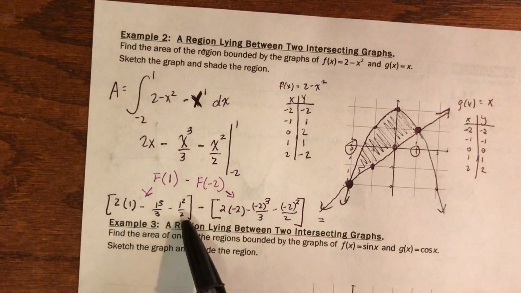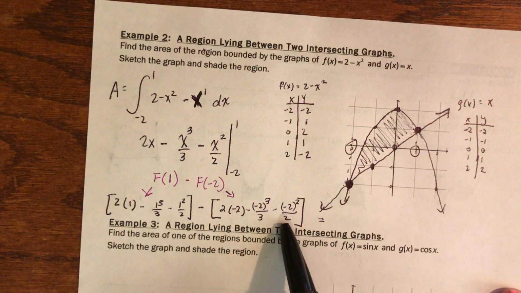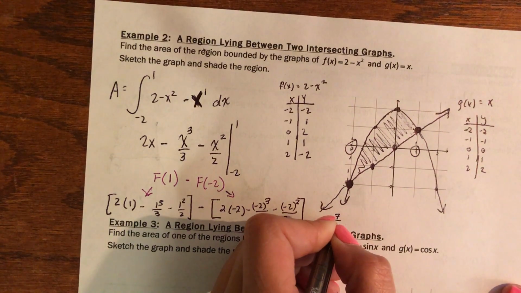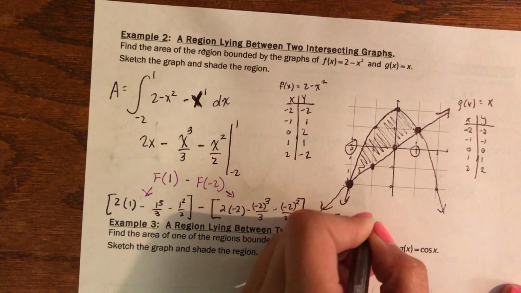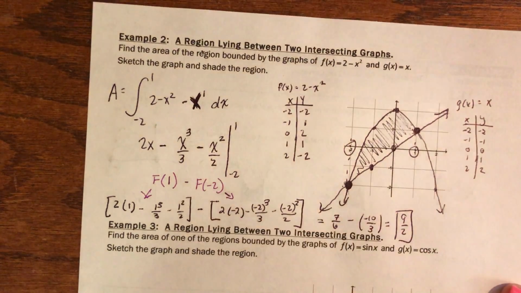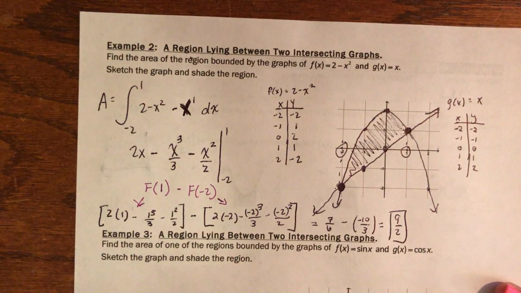Now, when you go through all that simplification, what you will end up with is, well, I'll do one step. 7/6 minus negative 10/3, which should give you 9/2. Okay, and that would be our final answer. And that's example 2. Got 2 more to go.